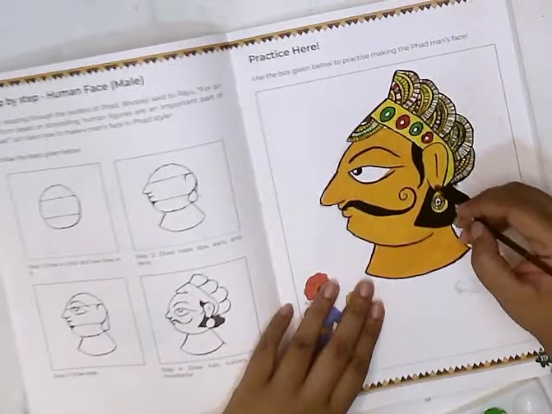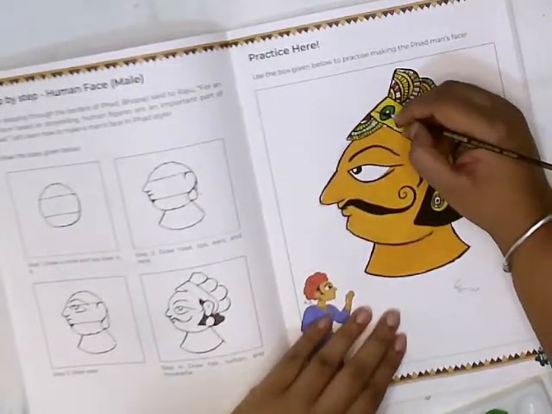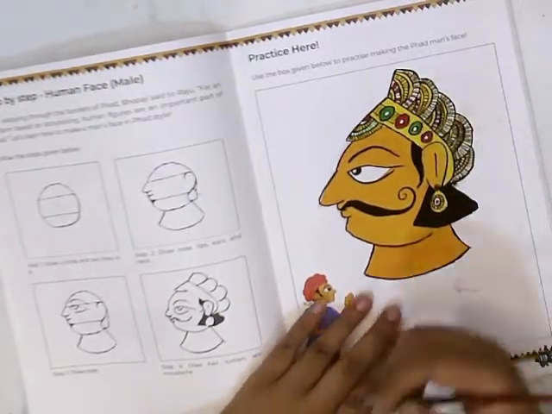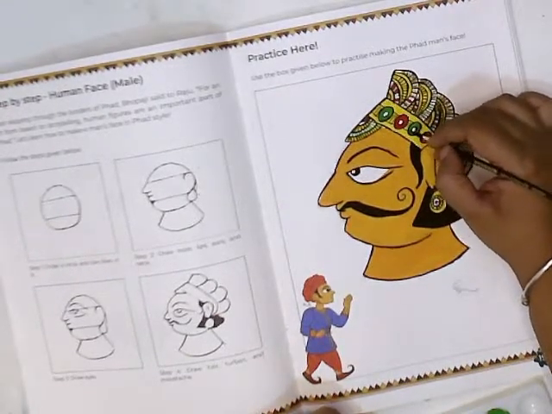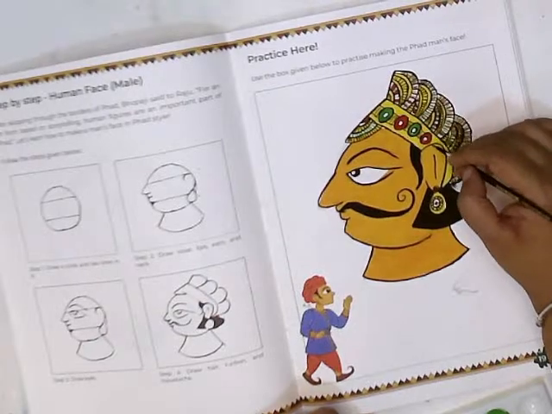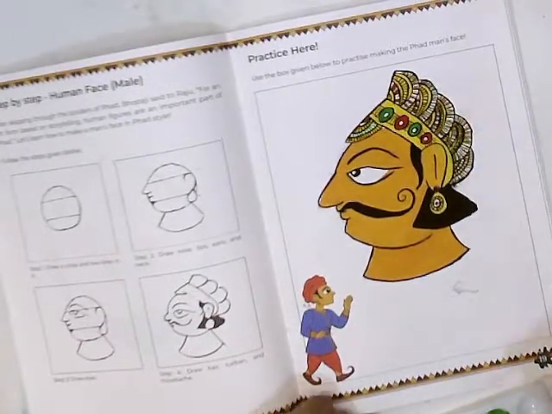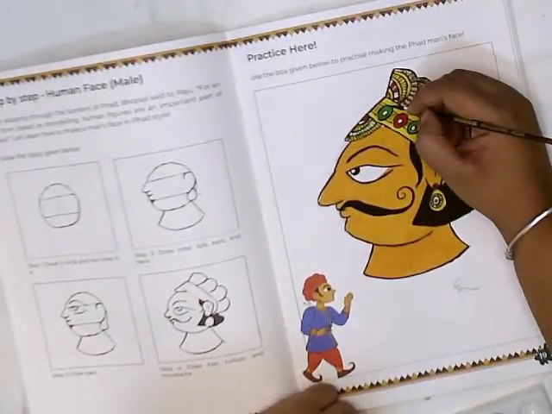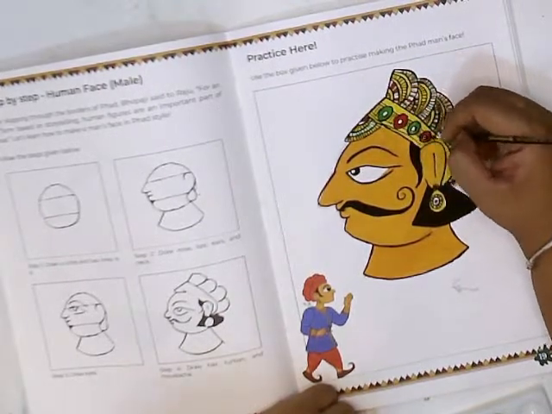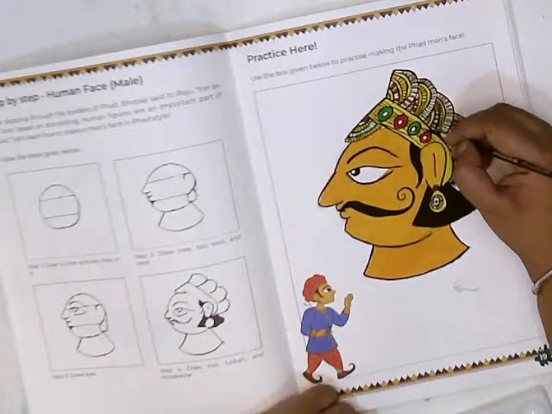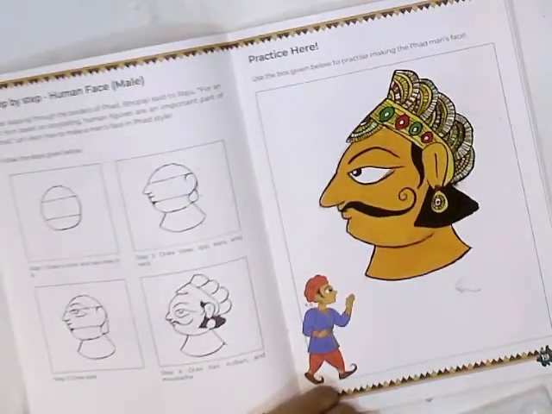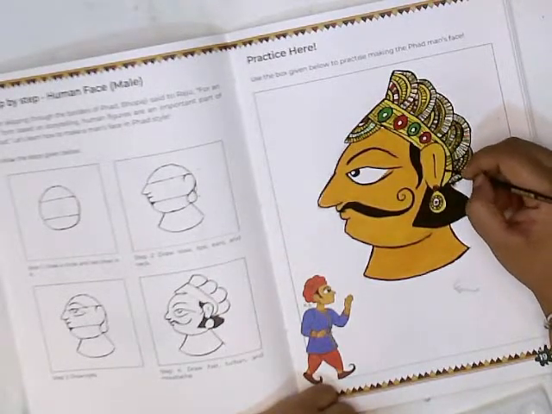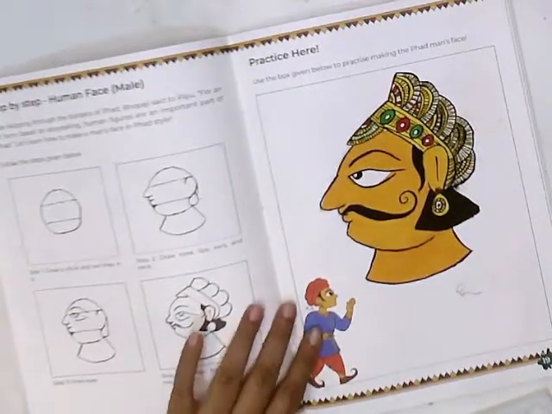Again, adding a little bit of details in the earring. Keeping it really simple, just a few lines here and there. And that's about it.